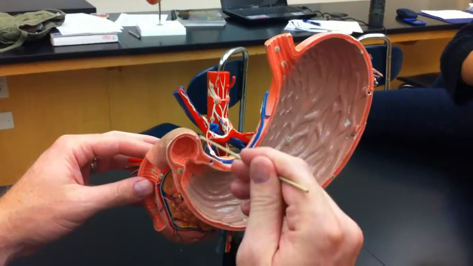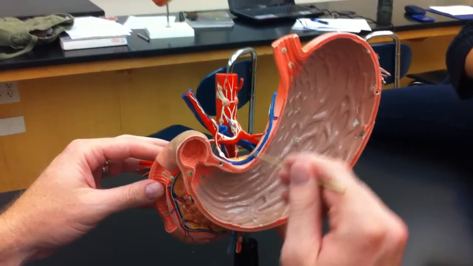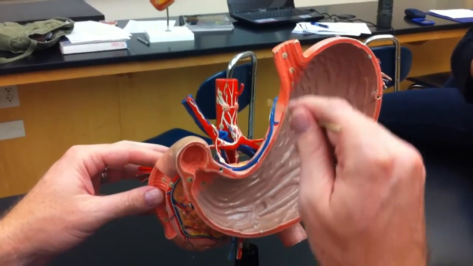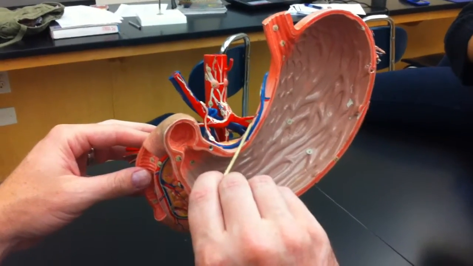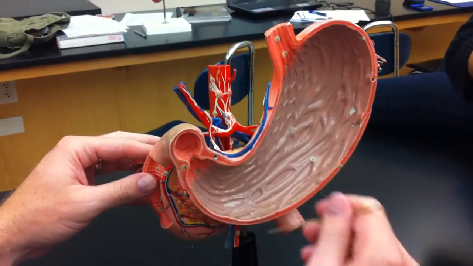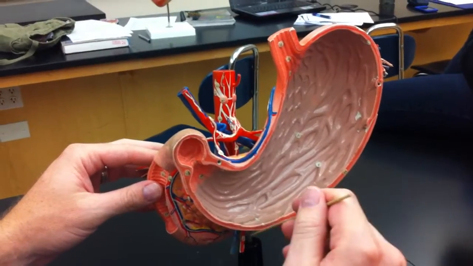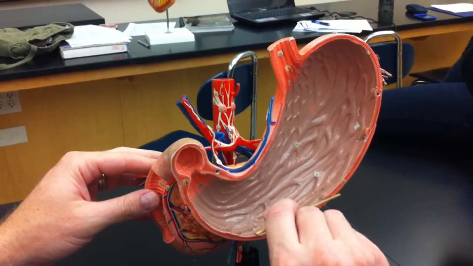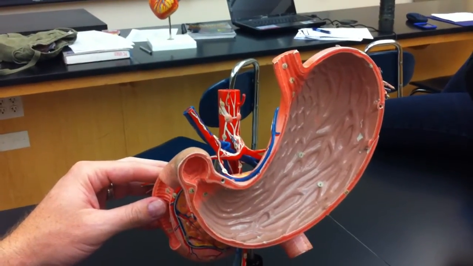This is the lesser curvature of the stomach. And so you'll actually have a piece of omentum material that'll stretch from the stomach up to the liver. This is the greater curvature. And so your greater omentum will come off the greater curvature and go down over the abdominal organs.